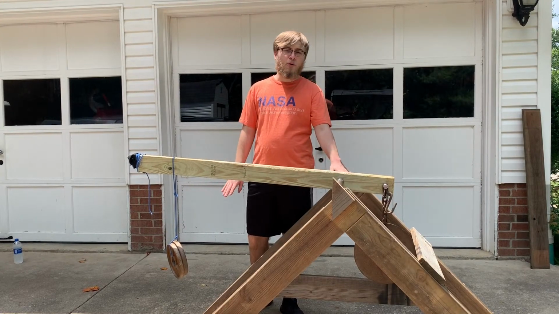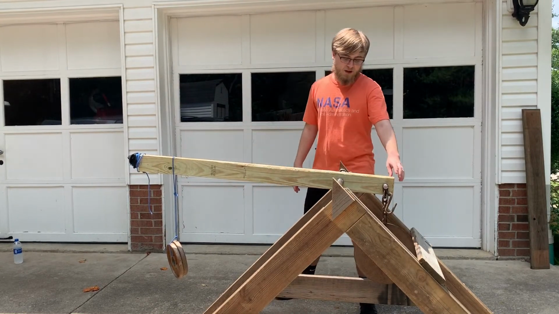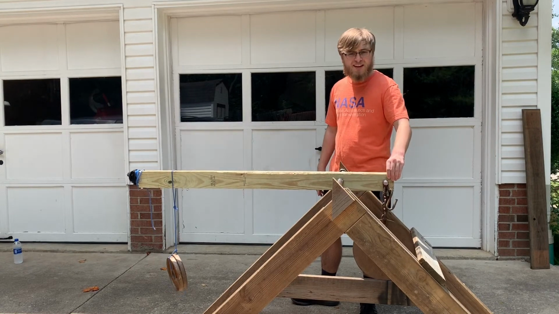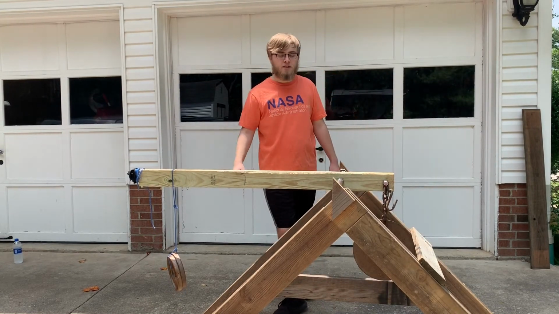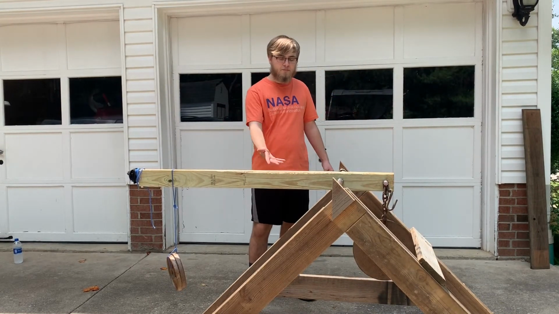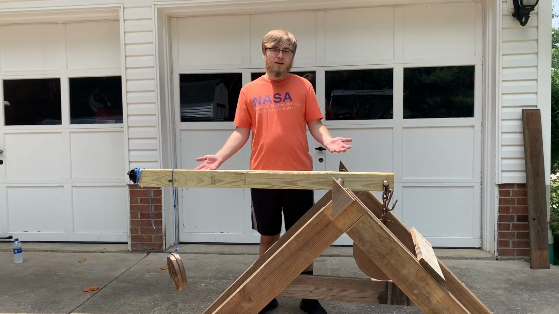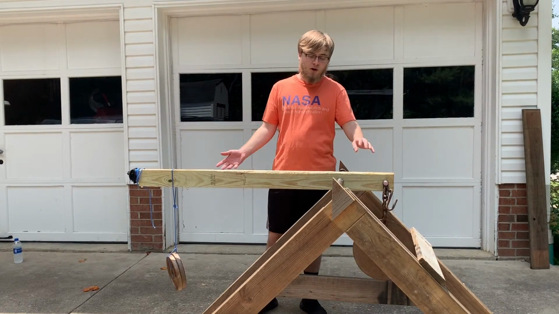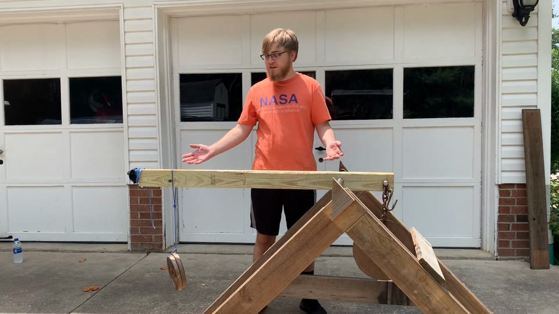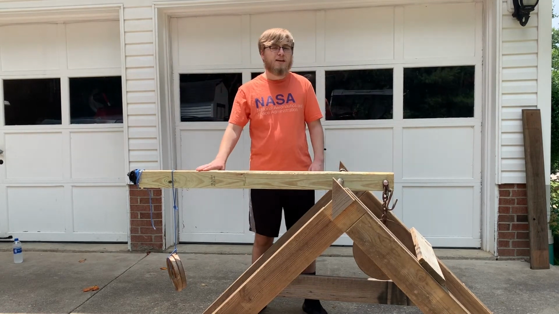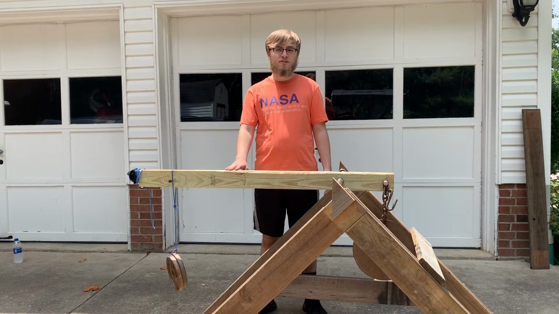That's rotating around this fulcrum here in the center. And on this side, I have a 50-pound weight, and on this side, I have a 10-pound weight. But as you can see, the lever is balanced. You think about it, it should fall towards the 50-pound side, but it's not. The reason being because of mechanical advantage.